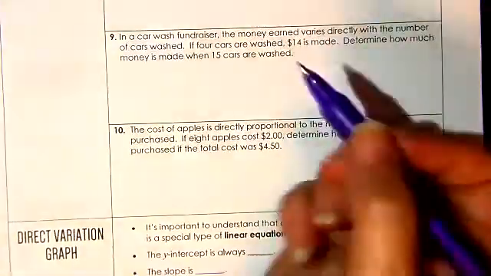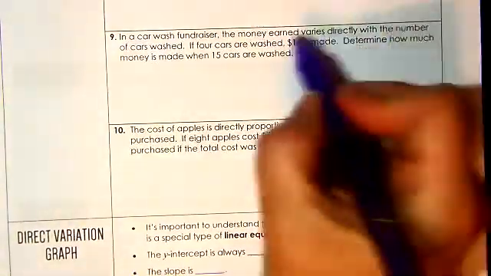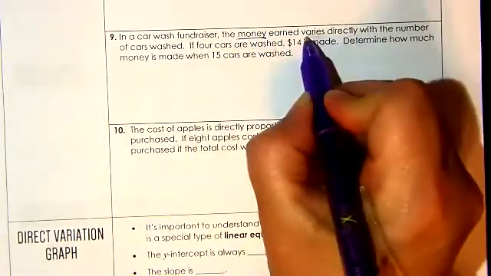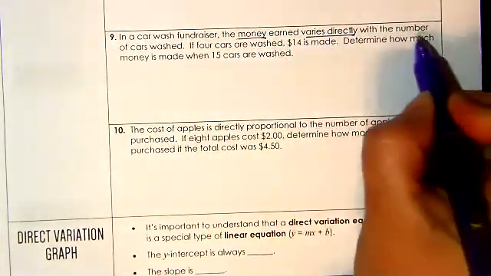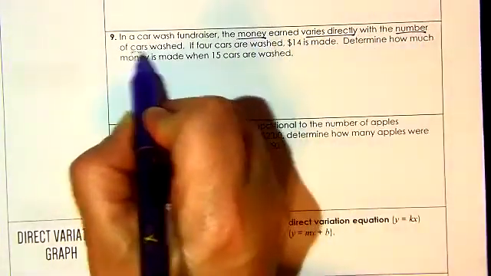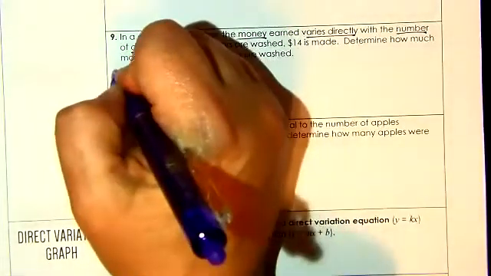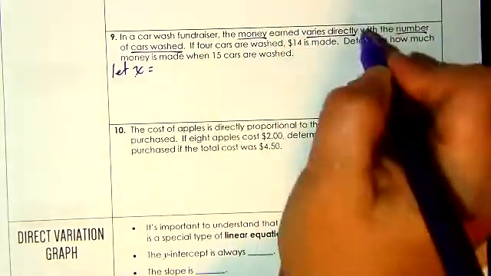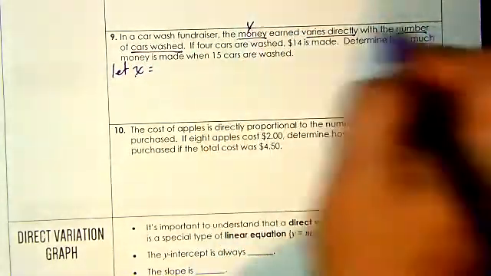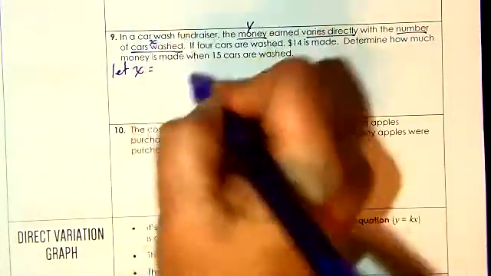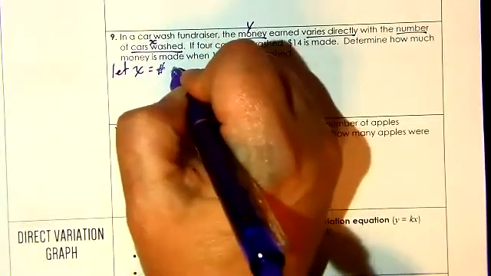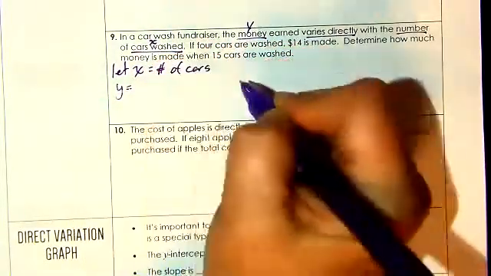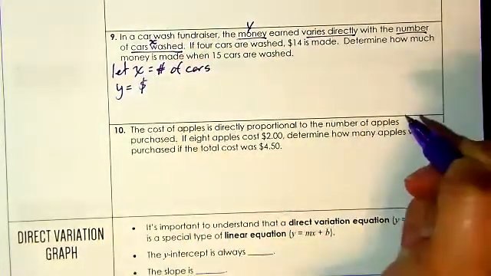Okay. In a car wash fundraiser, the money earned varies directly with the number of cars washed. So I'm going to let X represent, and remember, it goes Y varies directly with X. So this is Y and this is X. So X is number of cars. Y is the money.